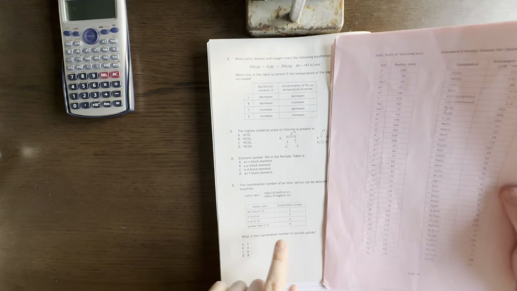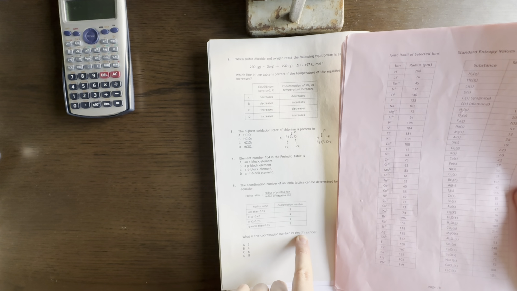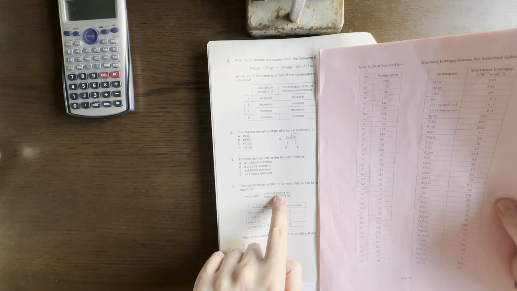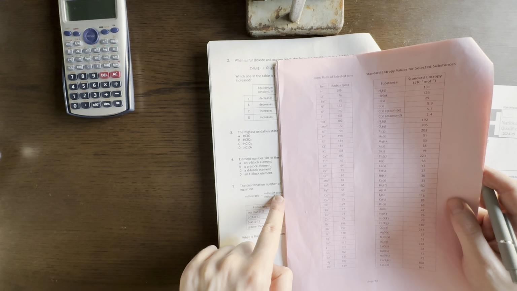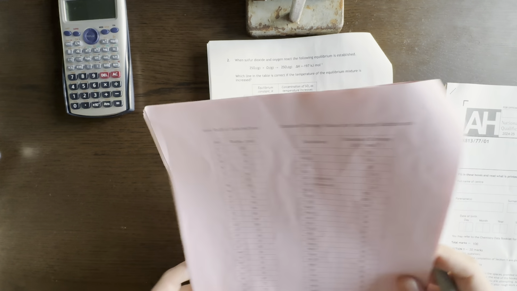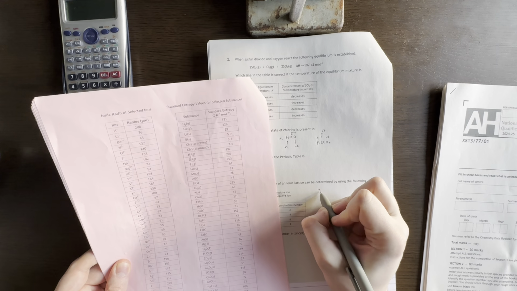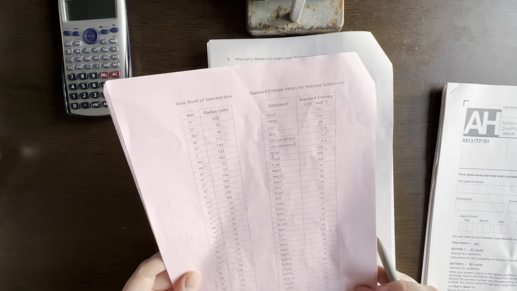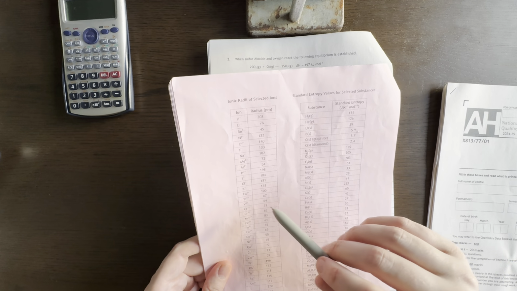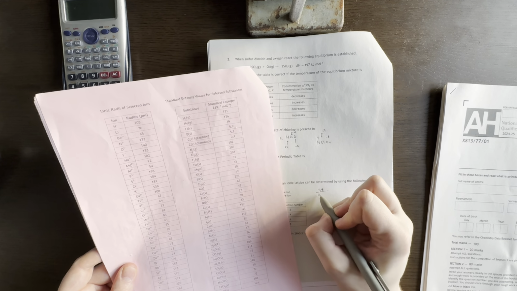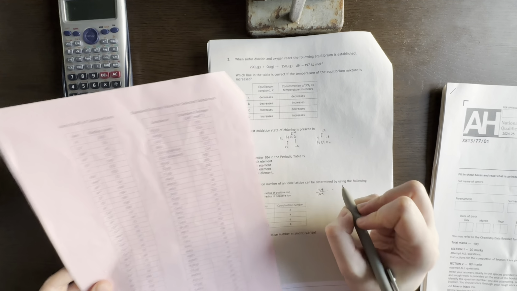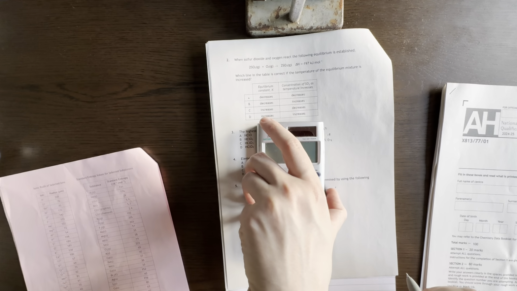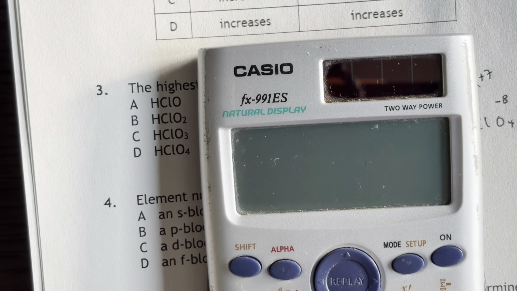Anyway, so we're looking for zinc 2+, because that is our positive ion. So zinc 2+ in this case would be 74, so we'll note that down. And we'll divide that by sulfide, which is just S2-, which is 184. And then we'll figure out a ratio for that just now.